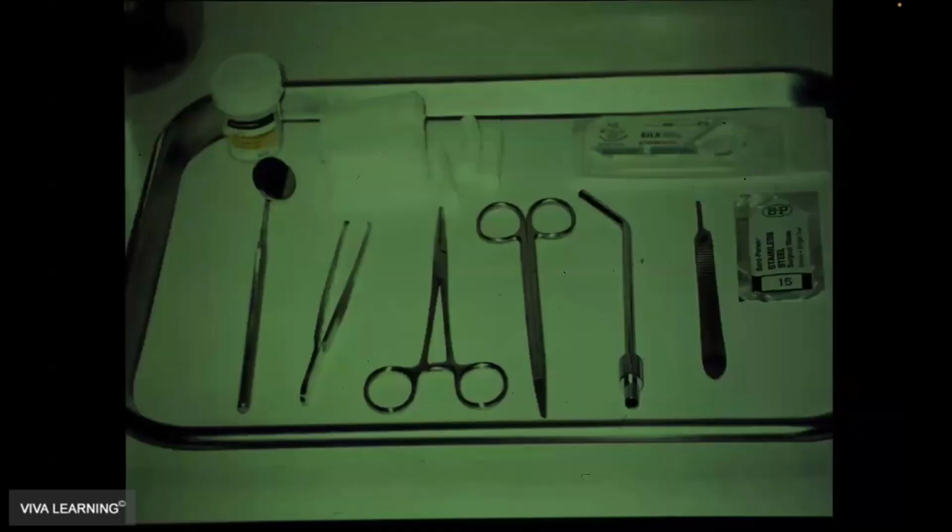So this is what it looks like. We have the mirror. Instead of cotton pliers, I have something called Adson forceps, A-D-S-O-N forceps. They're a little fancier than cotton pliers. Needle holder, scissors to cut the suture material, suction tip, 15 blade and handle, suture material of choice, cotton roll, gauze, and the biopsy jar. The biopsy jar is supplied by the oral pathologist.